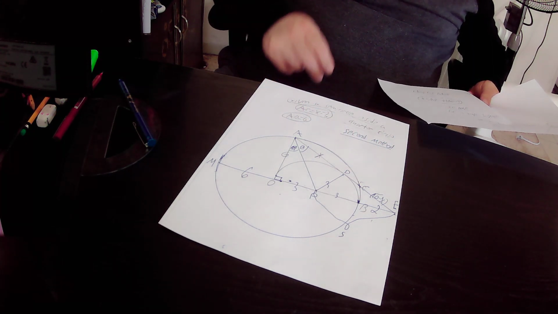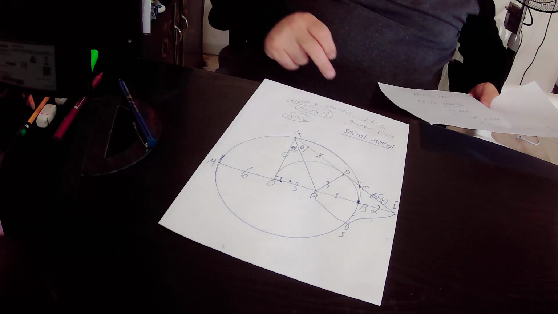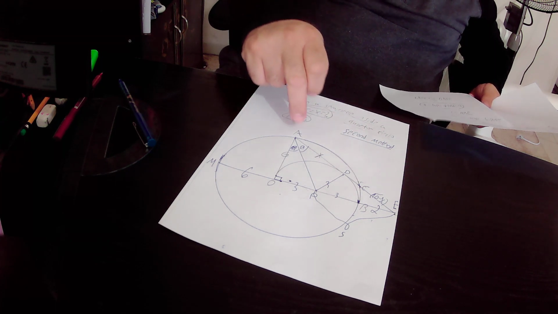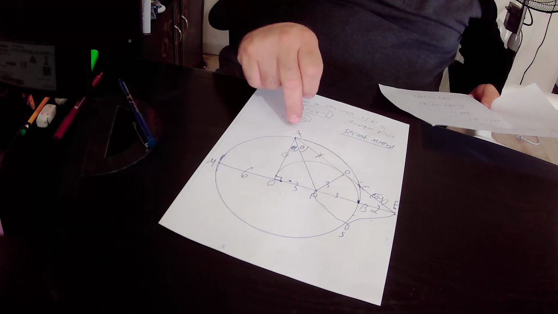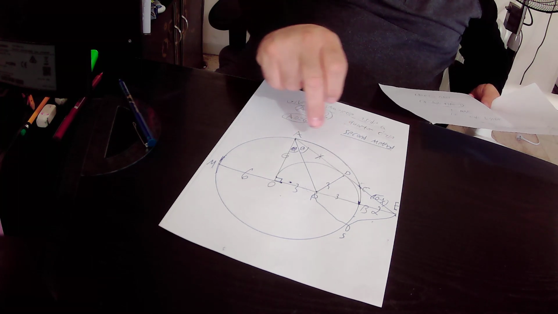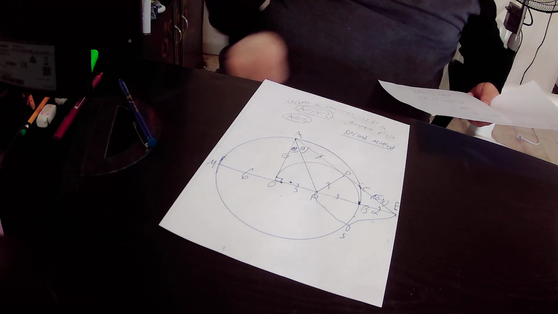In this case we created the right triangle AOE. Triangle AOE is a right triangle, and AP is the angle bisector of this angle, OAP bisecting it into two halves. Each half is theta.